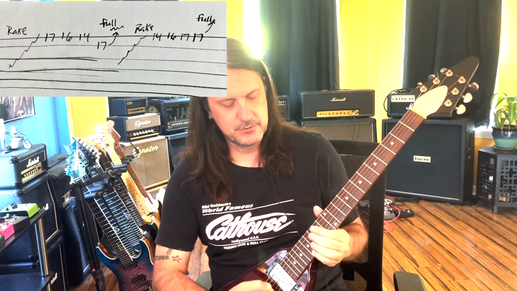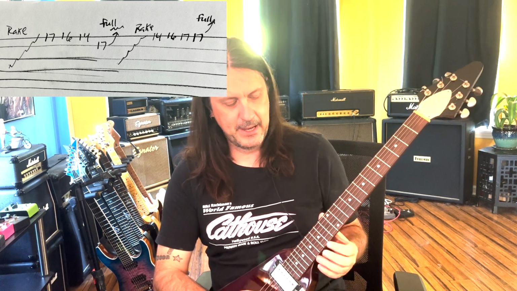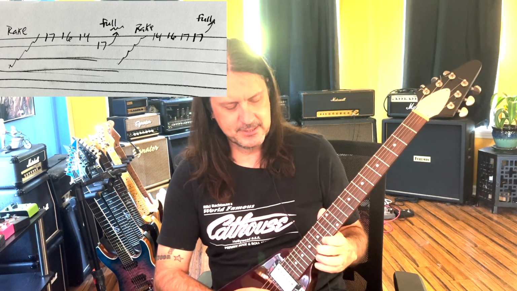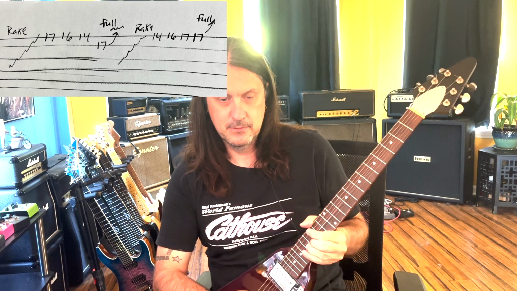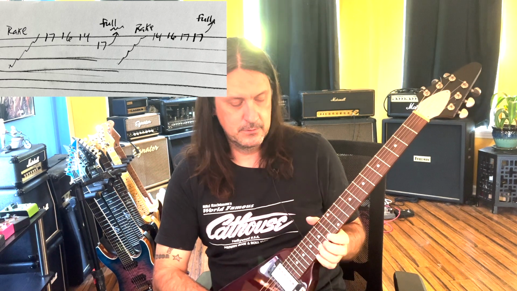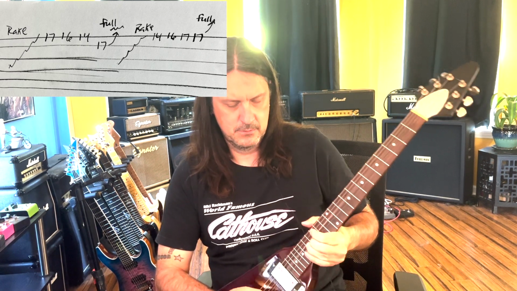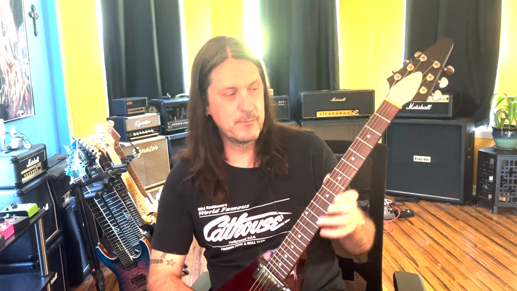So that lick goes, and it goes back up. So it's 14, 16, 17, and we're going to bend that 17 up a step and put vibrato on it. And then we're going to play this little lick again that we remember earlier in the song.